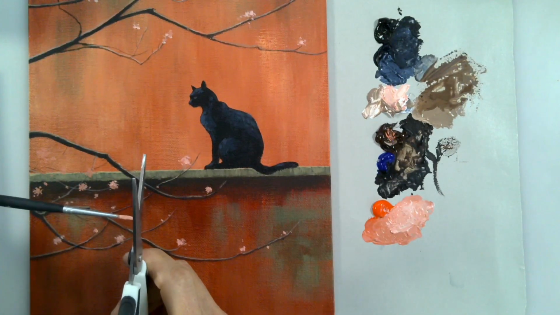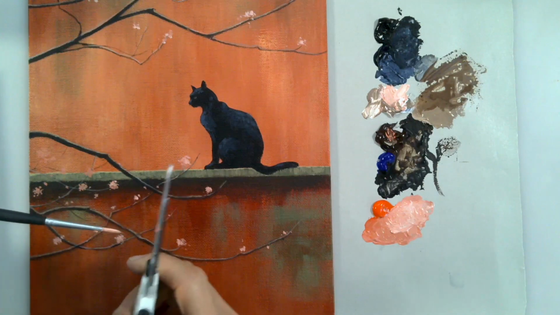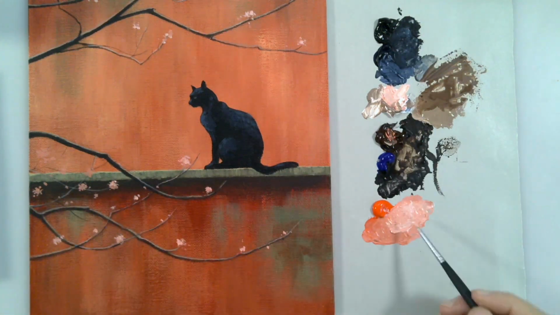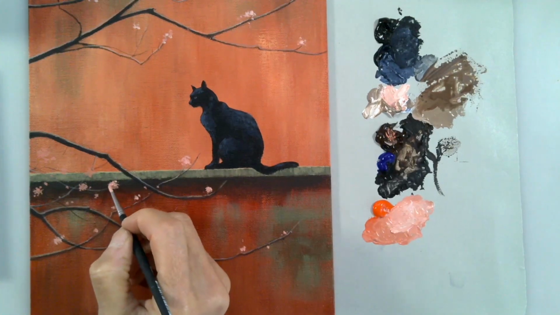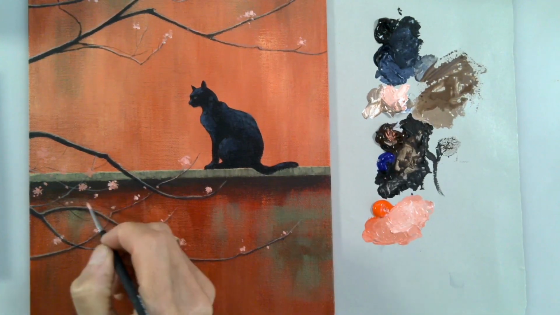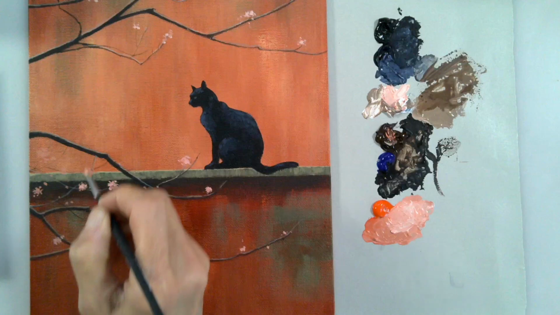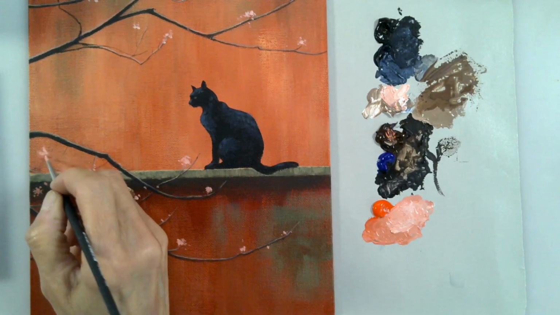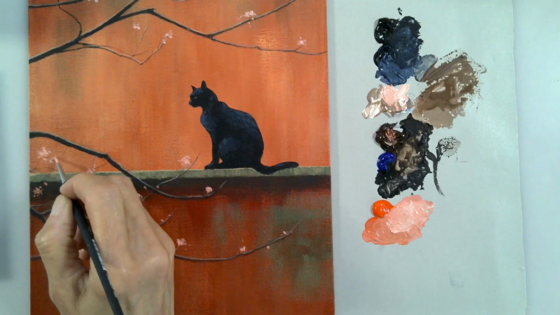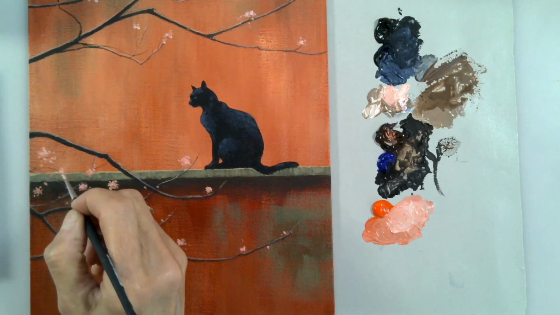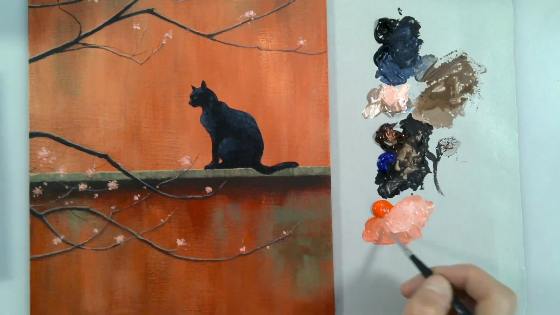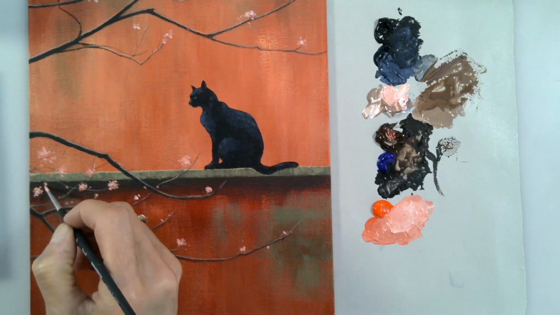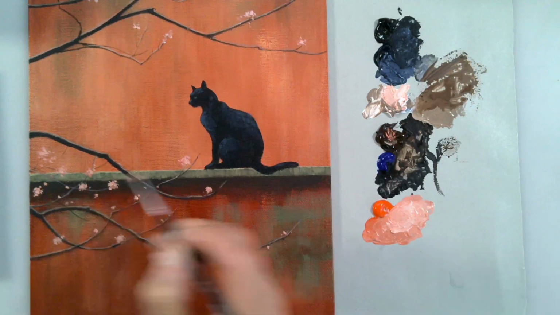Have a little bristle that's giving me a hard time. Okay, gone. Done. Okay. And even those, the way I'm putting the brush strokes, some of them are big, small, medium, different sizes.